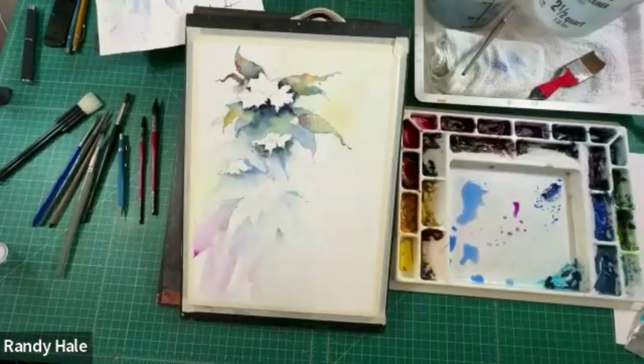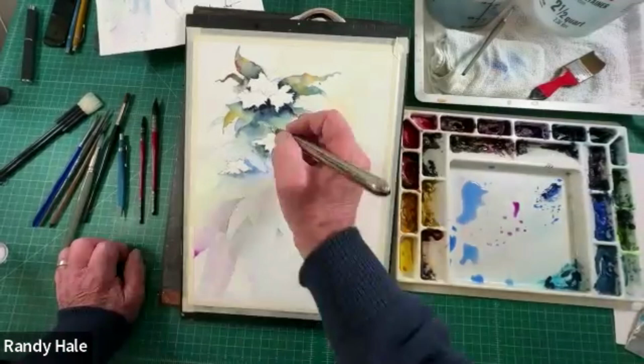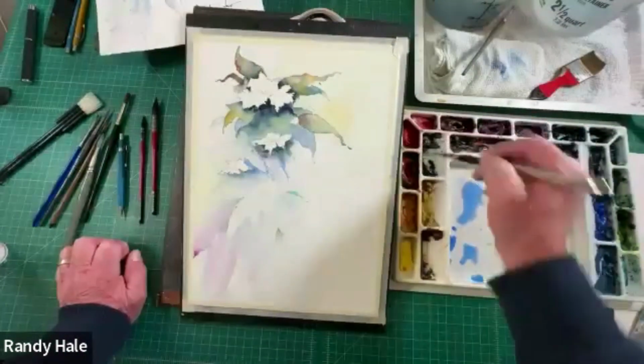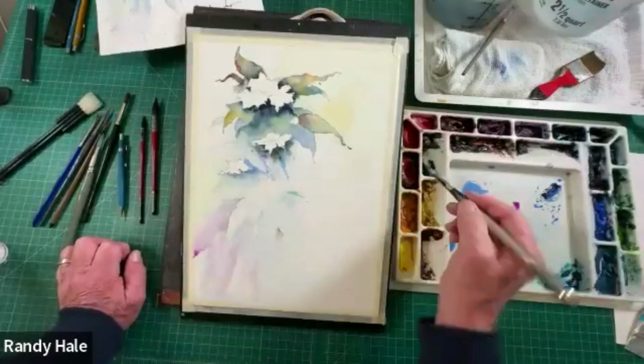But that dark really makes those whites pop. And we're doing a little bit less of that dark down in the middle blossom. I'm going to use some more of the raw umber.